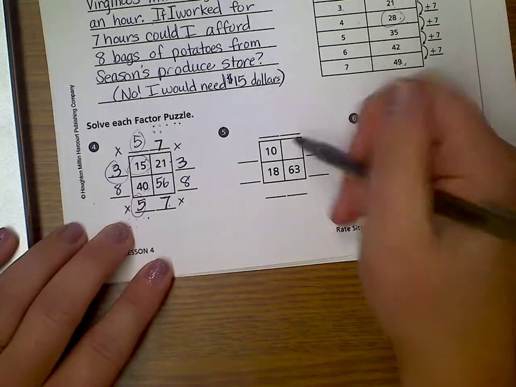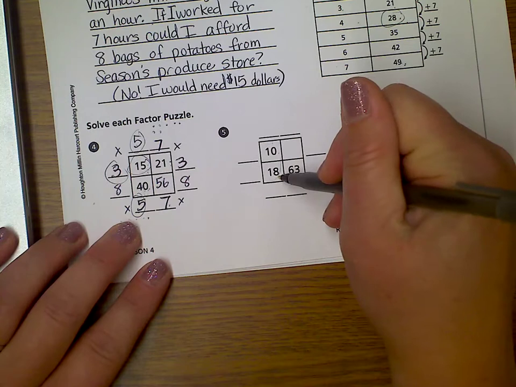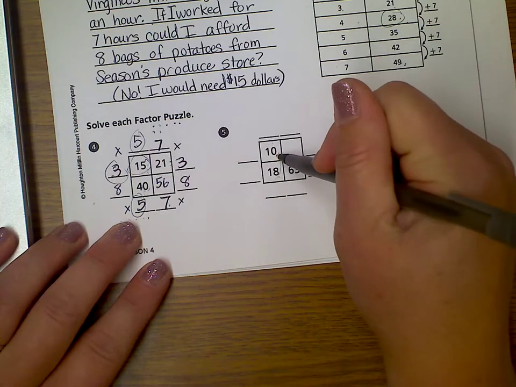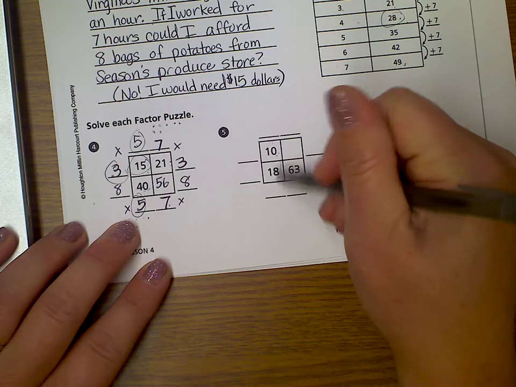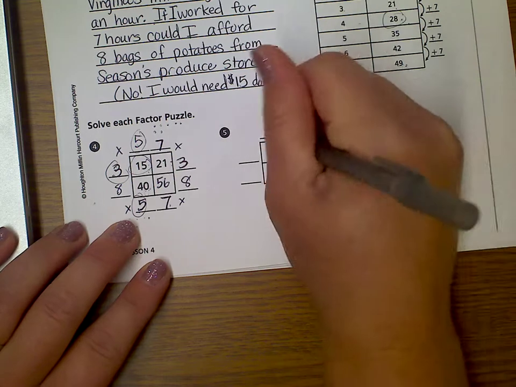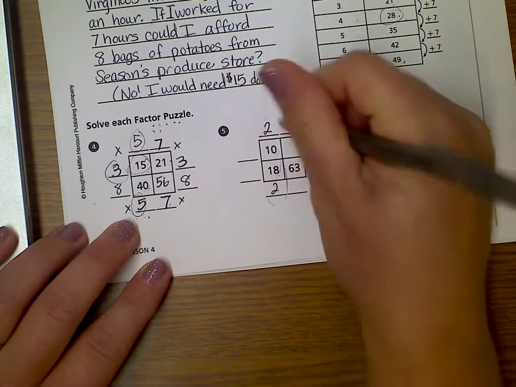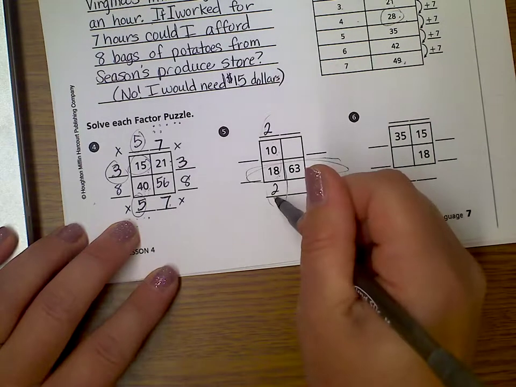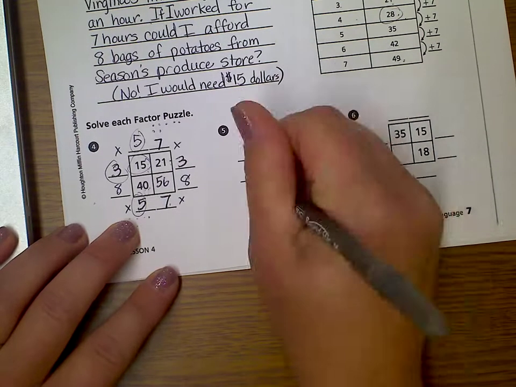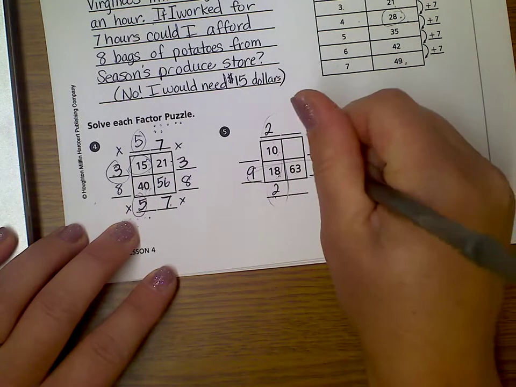Next, same thing up and down here. What numbers go into 10 and 18? Well, 10 only has 2 and 5 as your choices, so I know that 5 can't go into 18, so 2 can. So 2, because you're going for what goes into these two, so we'll circle that. Then what goes into these two? I know the only number that goes 2 is 9. 9 times 2 is 18, so 9 goes here.